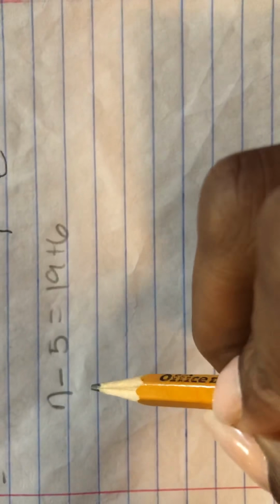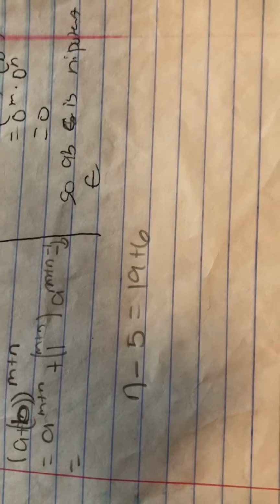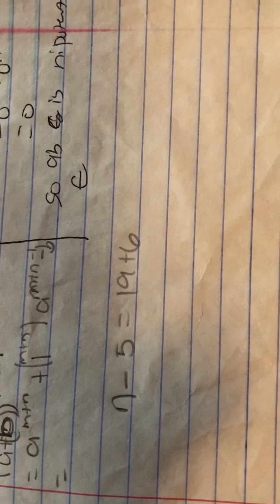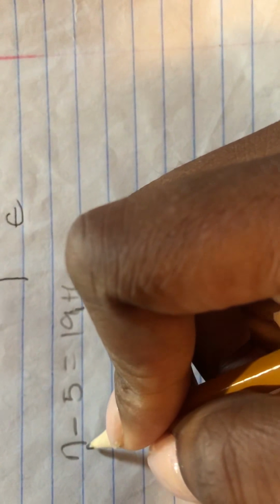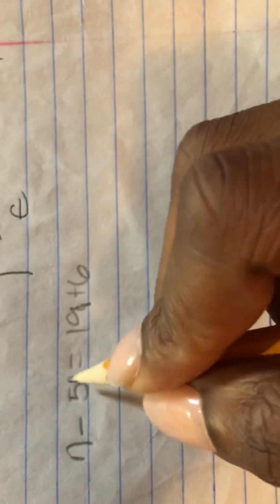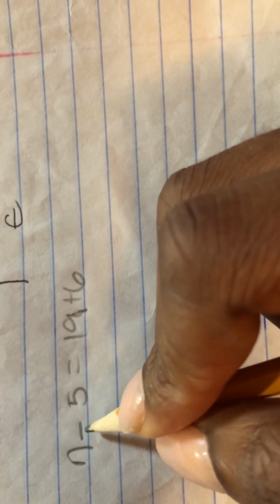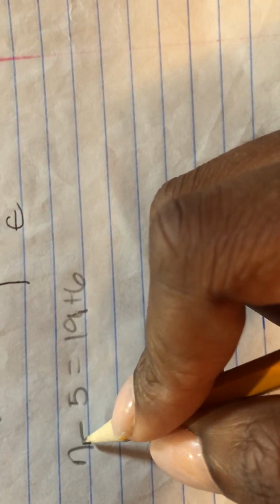You're looking here. n minus 5 equals 19 plus 6. That's the equation you guys were doing. So when you have a problem like this, they want you to find out what n is, because n is not a number, so you can't subtract 5 from n. They want to know what n is.